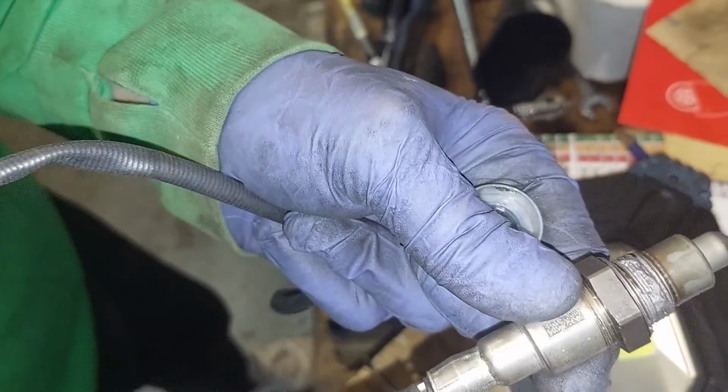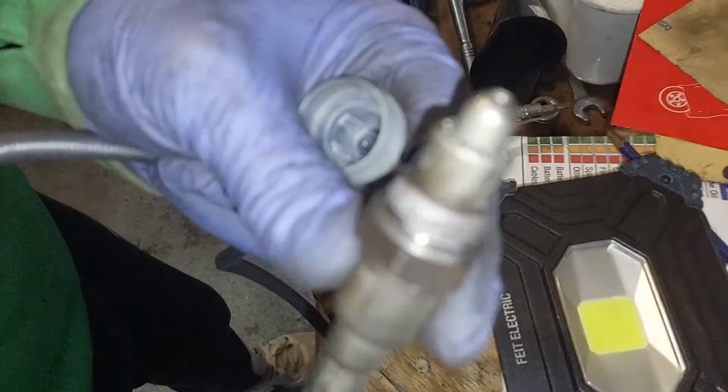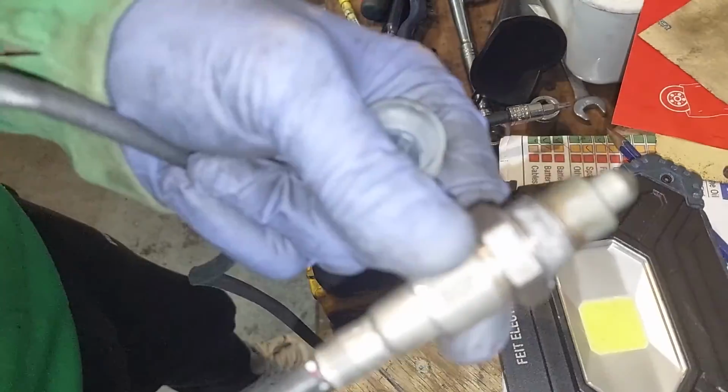But let's get this one in. It's already got anti-seize on it. All right. So I'm just going to give it a good tightening, and then we'll see what happens. We'll have to run the wiring again.